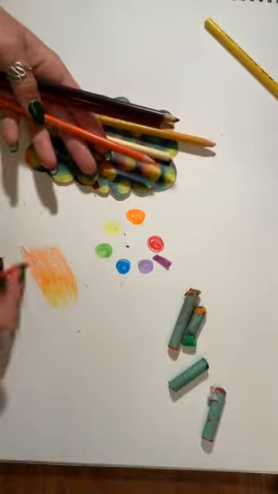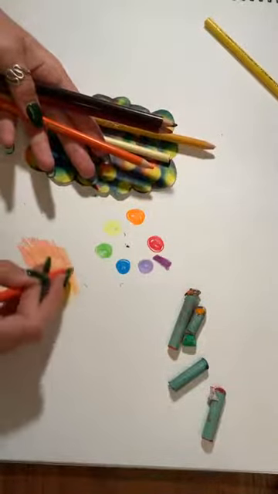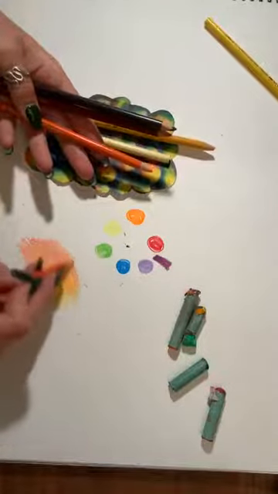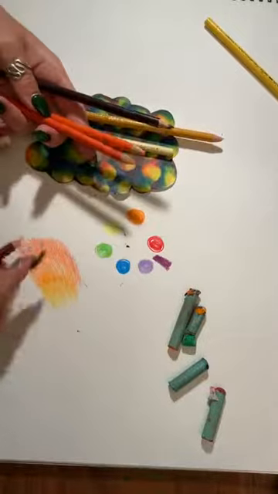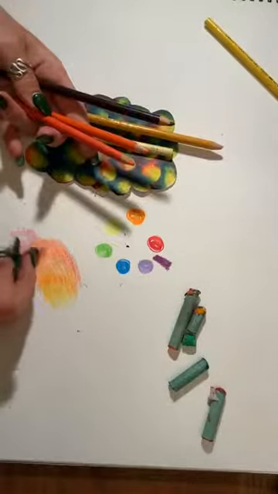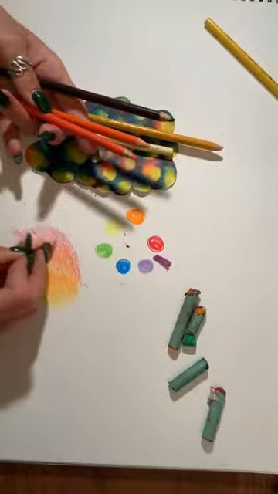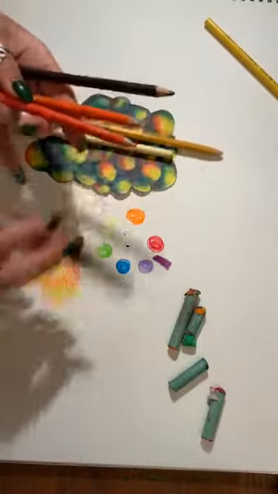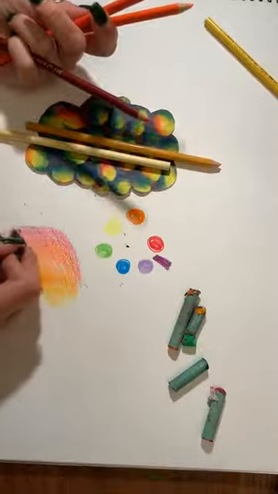Take a more red orange. This I think is a pink color, yeah. And then we can do our darkest shadows.